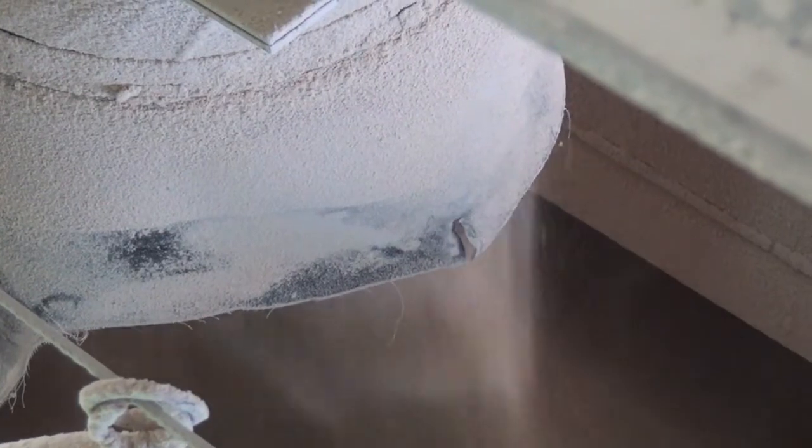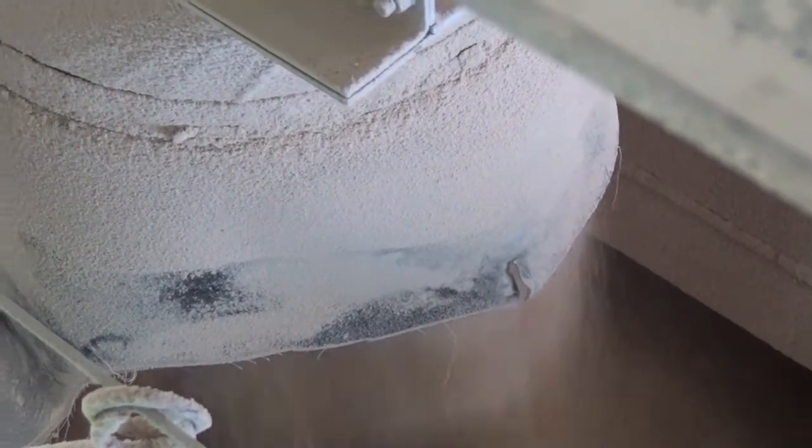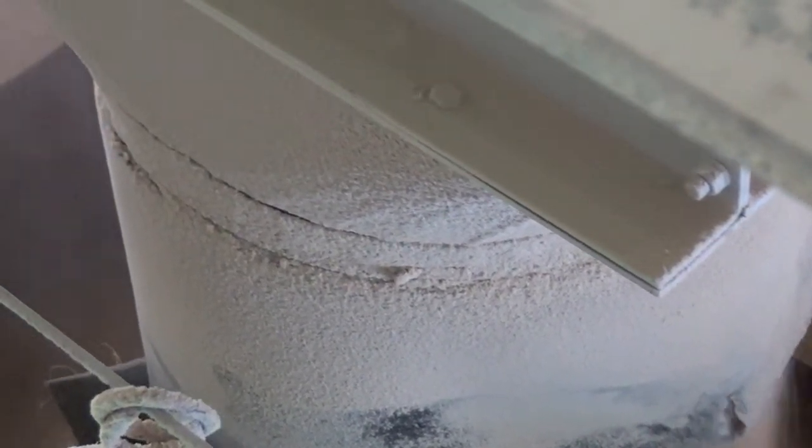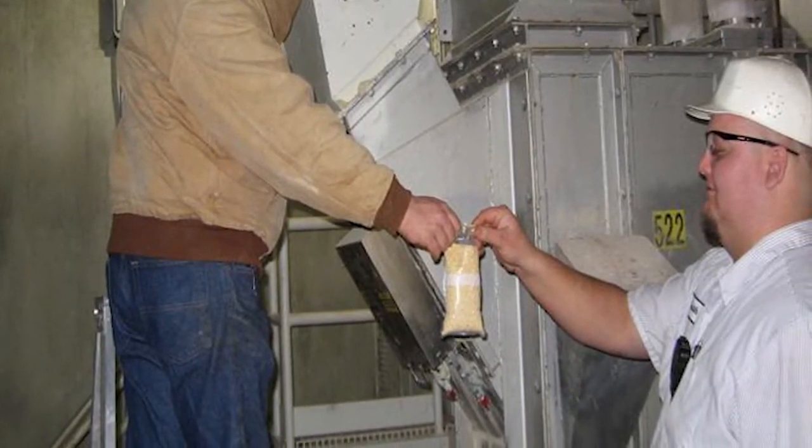Identity and integrity of bulk and packaged feeds should be maintained from your mixer to the truck. Trucks and rail cars should be inspected for cleanliness and integrity prior to bulk loading. Samples should be obtained and kept for 3 months.